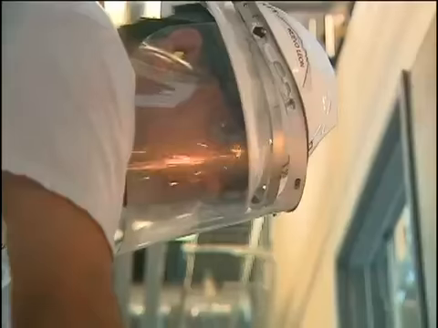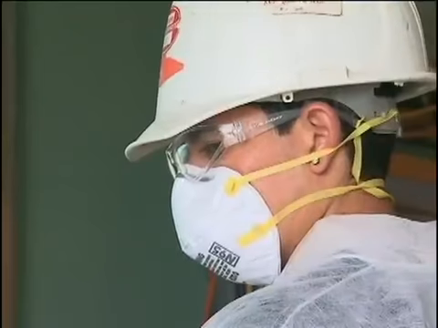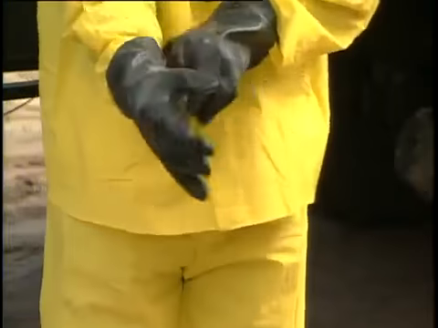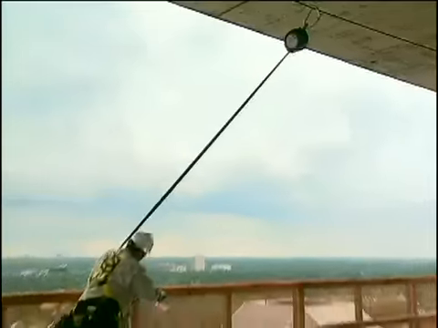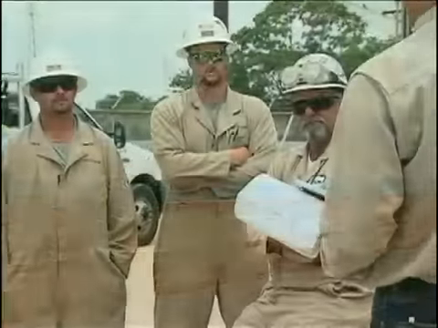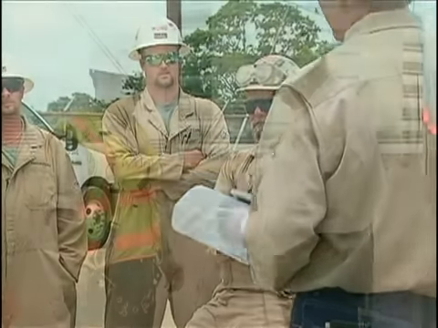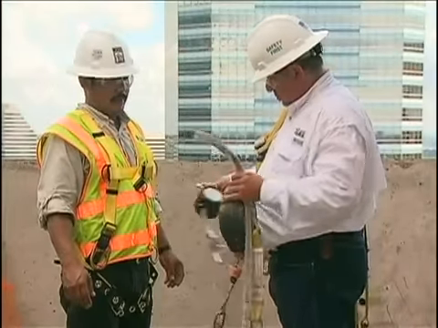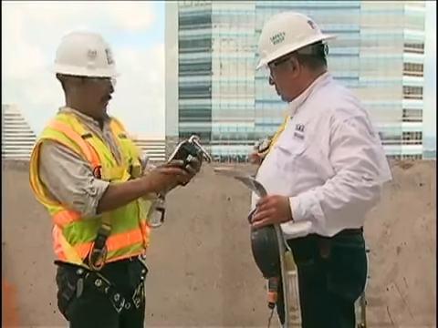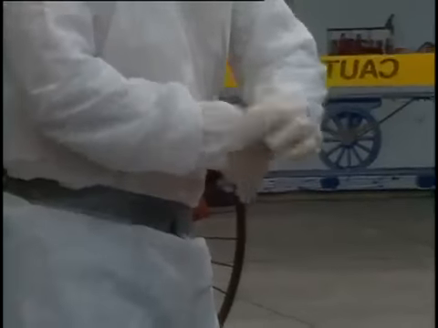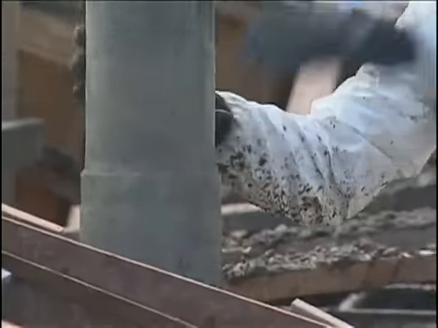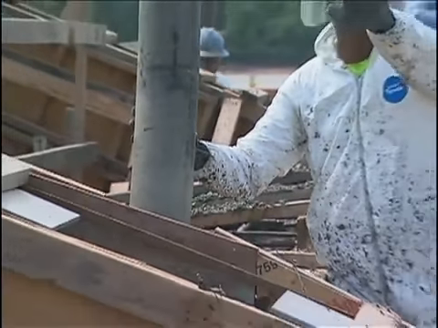Examples of PPE include eye and face protection, protective hearing devices, hard hats, respirators, gloves, high visibility workwear, foot protection, and fall protection systems. OSHA requires employers to provide PPE when necessary to protect their employees from workplace hazards that can cause injury or illness.